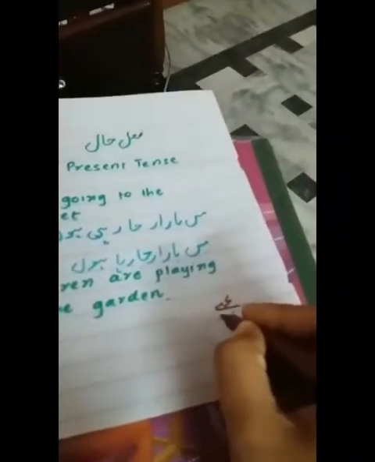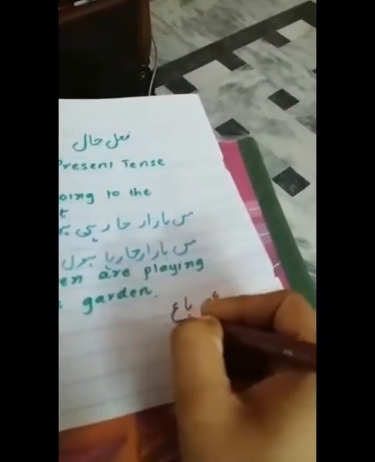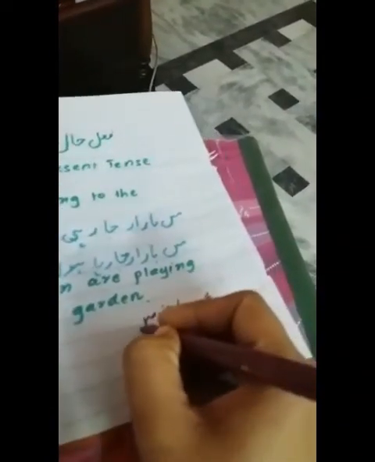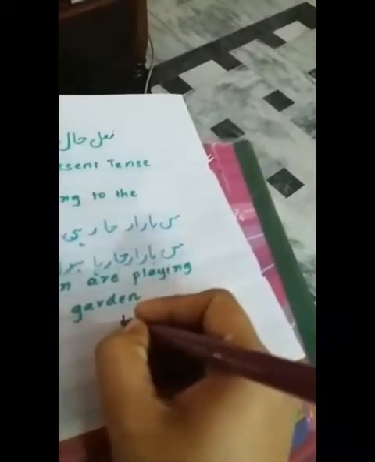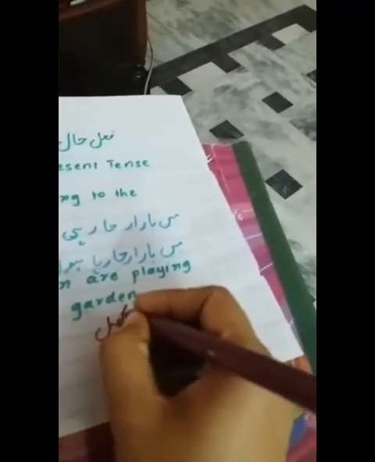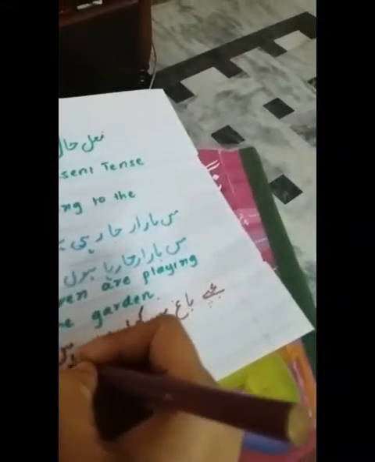Children are playing in the garden. बच्चे बाग में खेल रहे हैं. Garden is बाग.